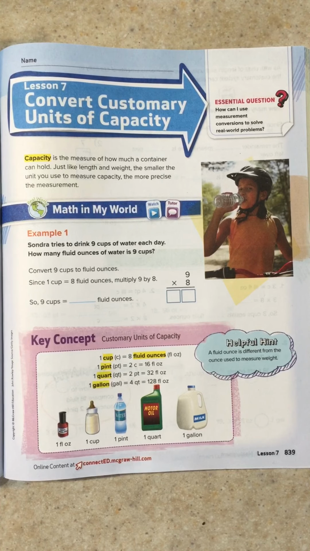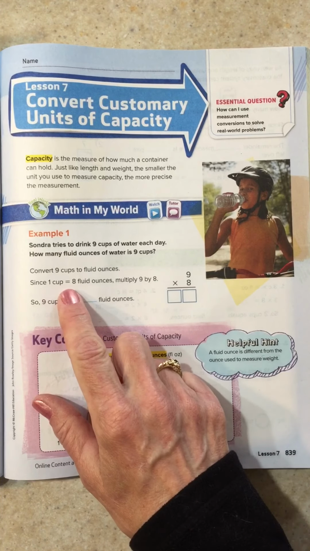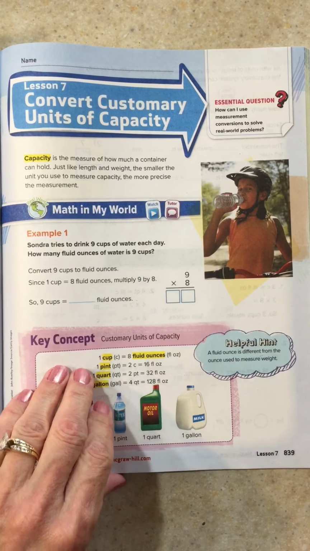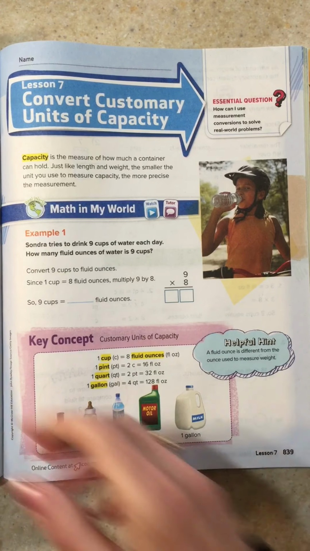Now it's time to compare them and convert them. So here we go, one step at a time. There's also something else I might reference in a minute, but let's see how this goes. I guess maybe I'll mention this quickly.